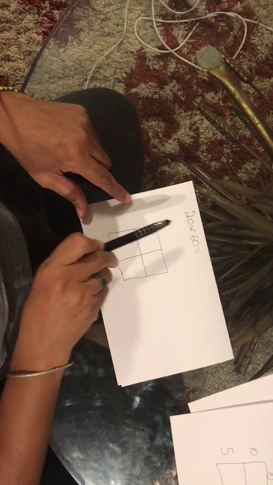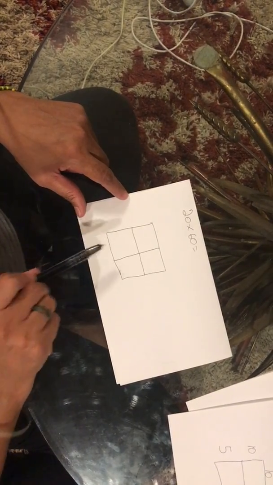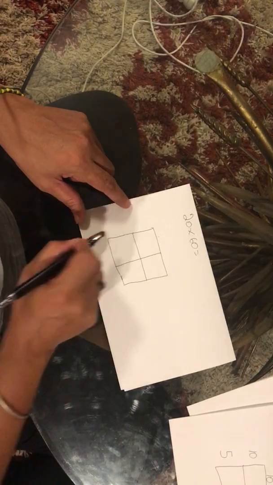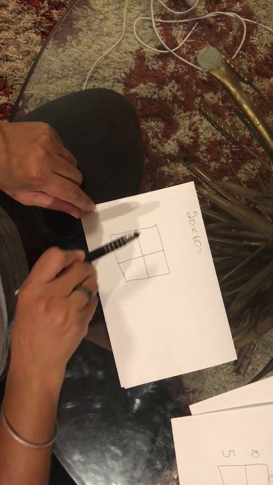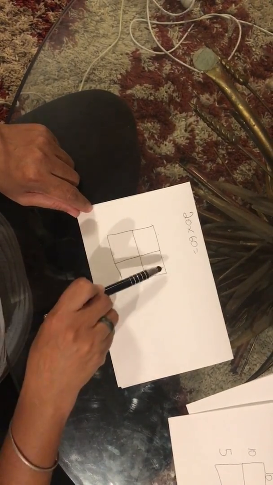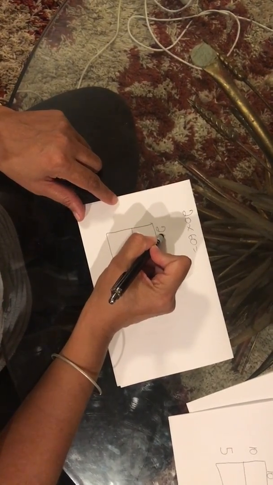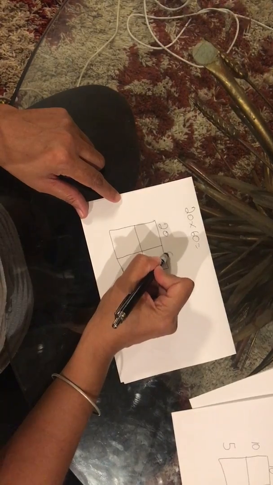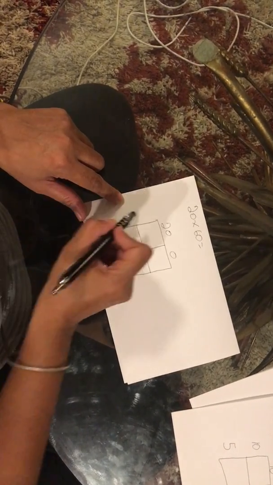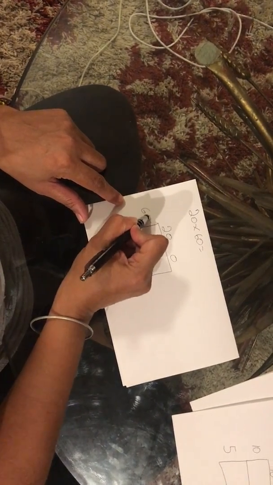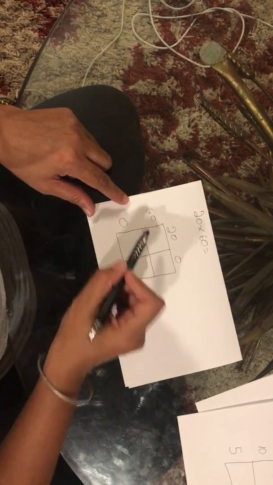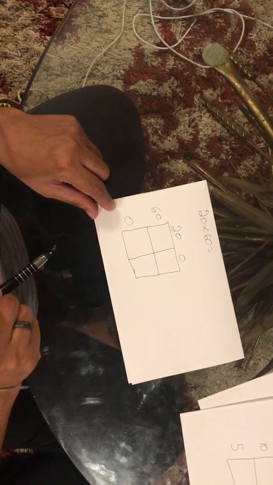So, for the problem of 20 by 60 in an area model, we are using place value. So we know that this is the tens column, this is the ones column. So we're going to put our 20 here, our 0 here. Then we're going to put our 60 here, 0 here. Again, tens column, ones column.